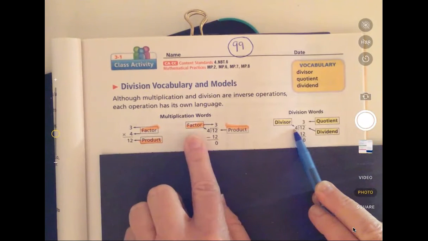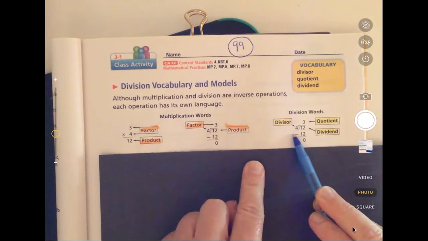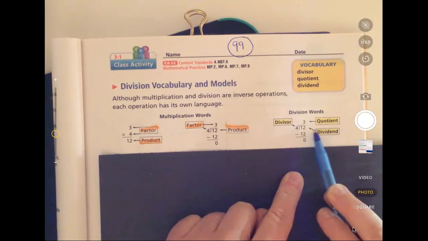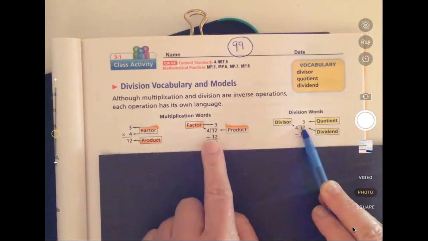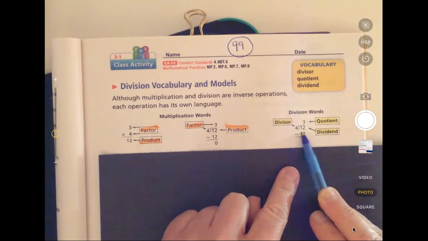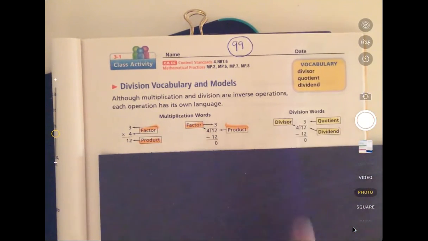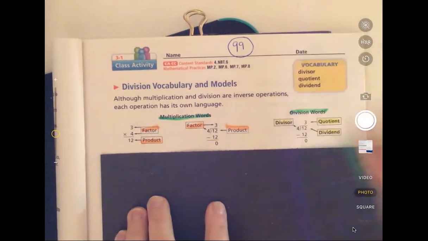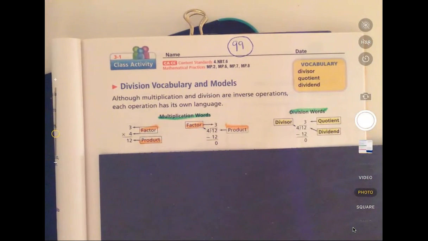So it's not a factor anymore. It's called a divisor, right? Over here, this is the quotient. And then, of course, the dividend, which is like the product in multiplication, but it's the dividend when we're talking division. So this is really what we should be highlighting. Multiplication words and division words, okay? So you can kind of compare where they are, but you can also see how similar they are, okay? So some words you're going to start to hear.